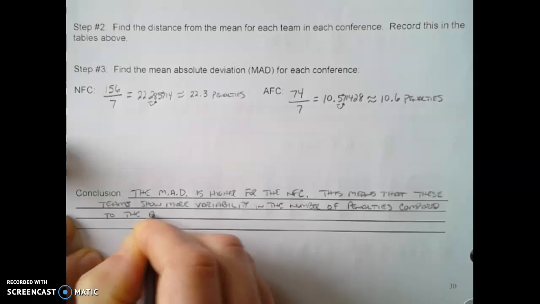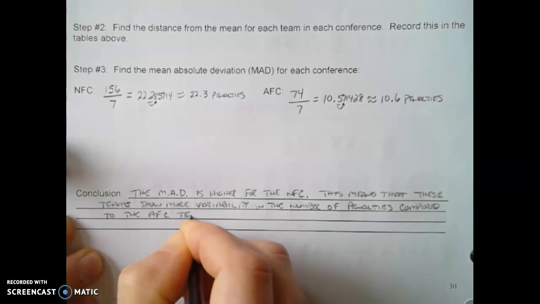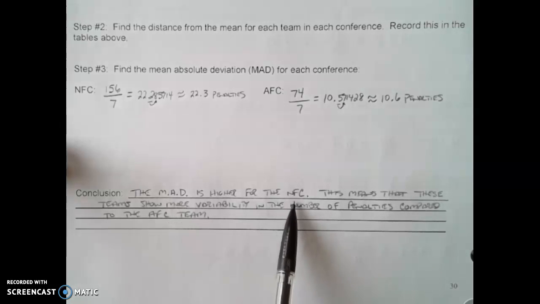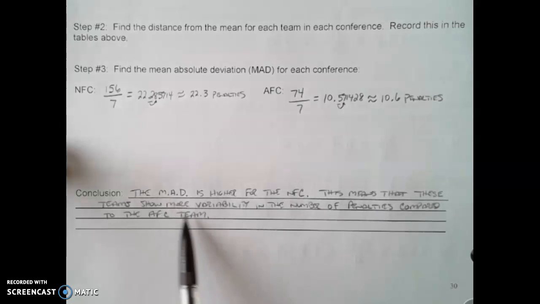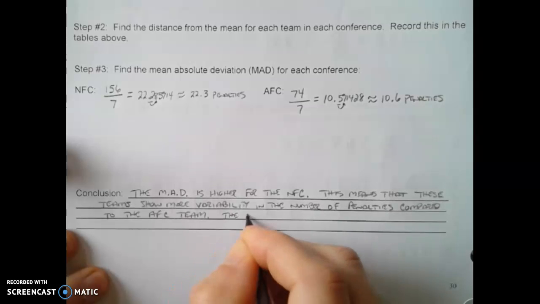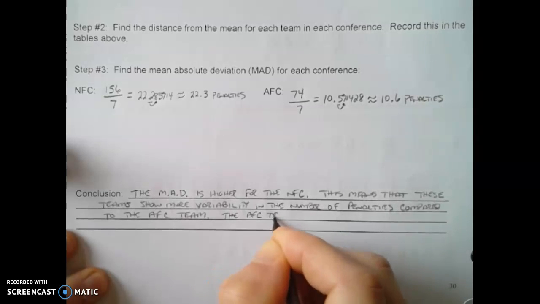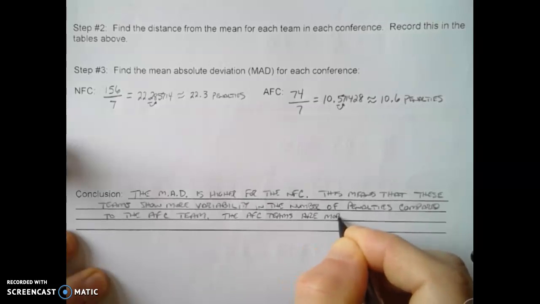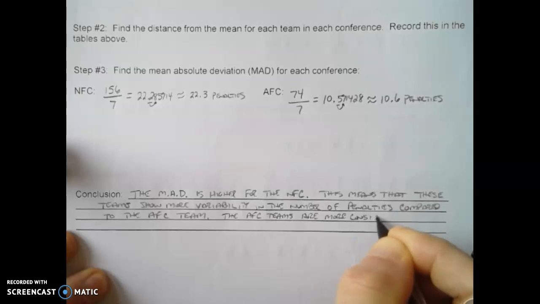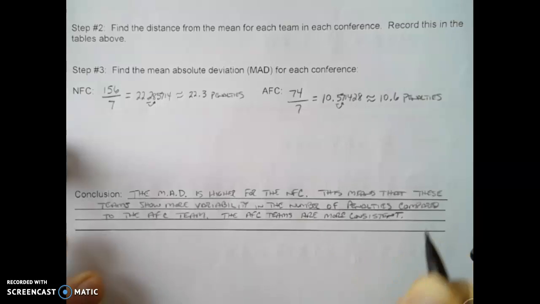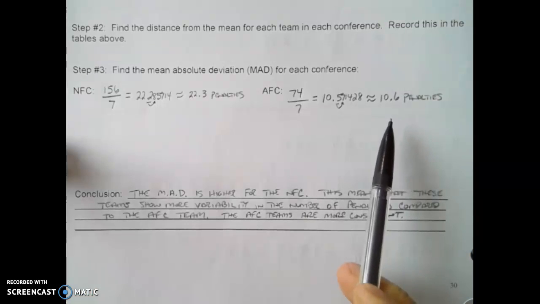Okay, the mean absolute deviation is higher for the NFC. This means that these teams show more variability in the number of penalties compared to the AFC teams. The AFC teams are more consistent. When the mean absolute deviation is lower, that means there's more consistency. The NFC has a higher mean absolute deviation, which means that they are less consistent.